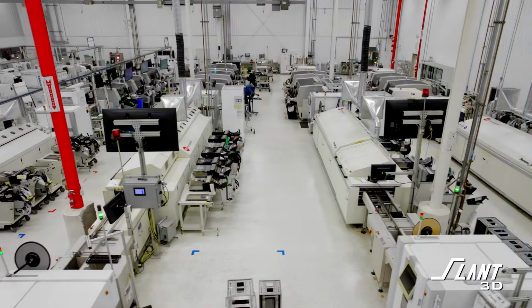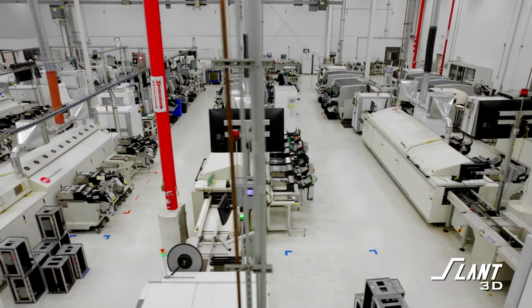And everything we have built at Slant 3D is how to make parts only when people need them, so that e-commerce sellers can scale up without inventory. Manufacturers can only have the parts they need on the warehousing floor to take advantage of really lean manufacturing principles.